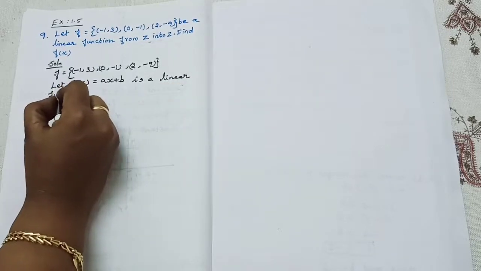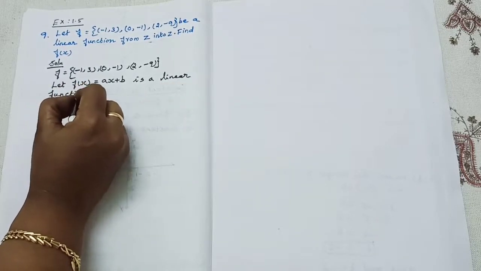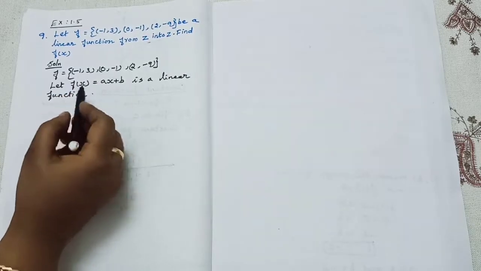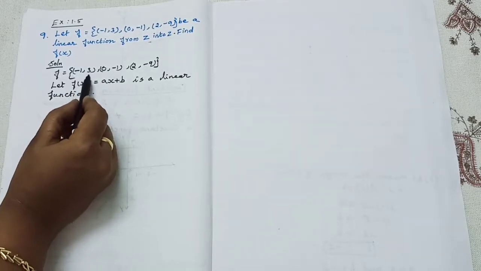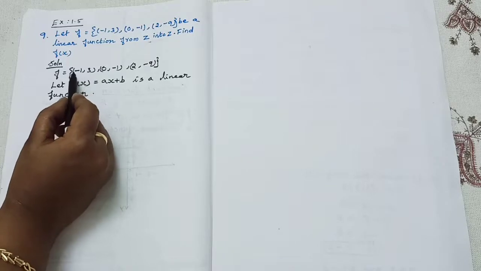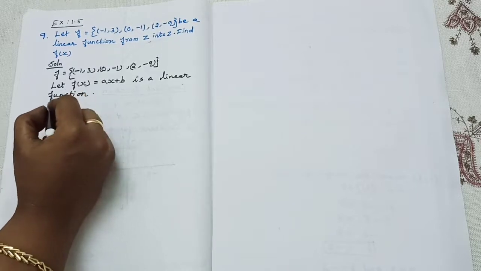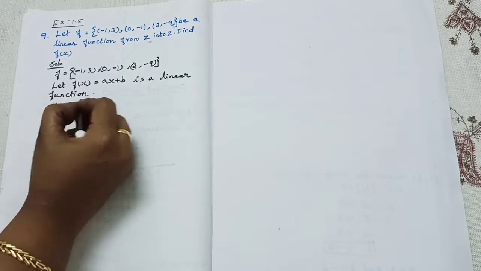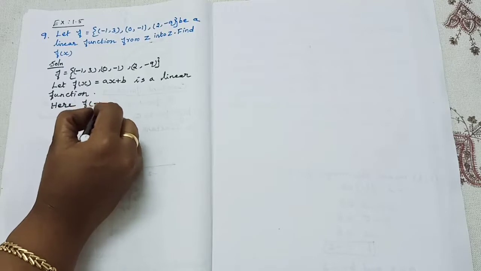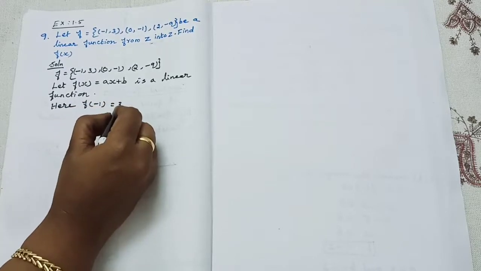Okay. Here what is given? Then the first ordered pair we have to take: f of minus 1 is equal to 3.